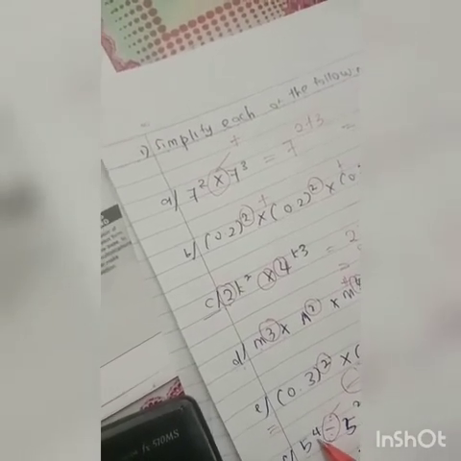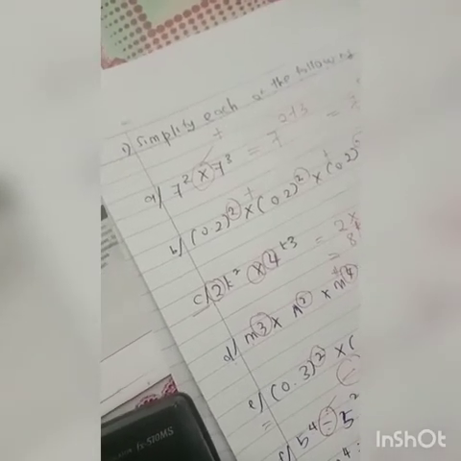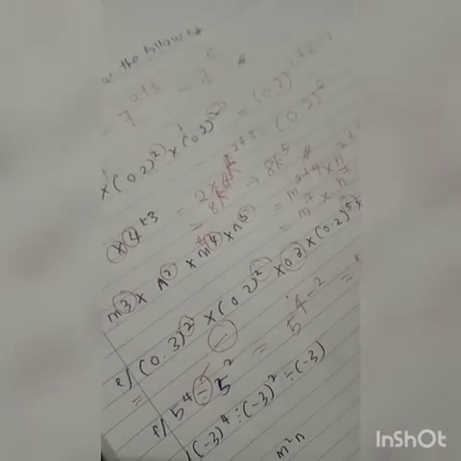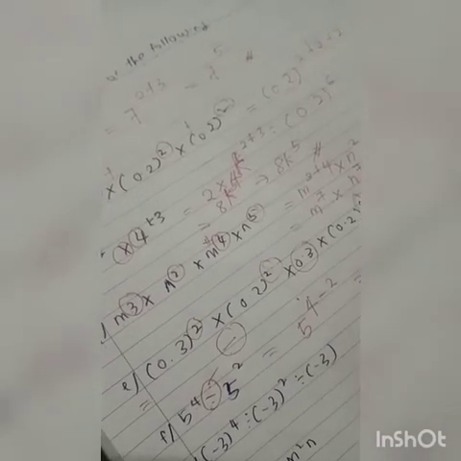So 5 square 4 minus 2. So the answer is 5 square 4 minus 2 is 2. So the answer is 5 square 2. So this is the answer for example F.